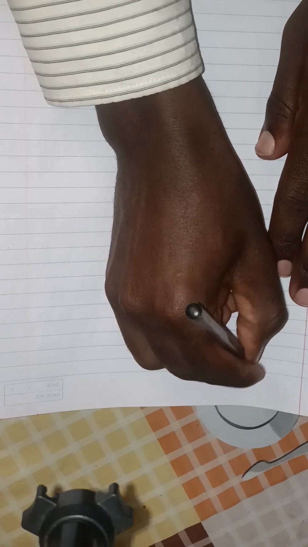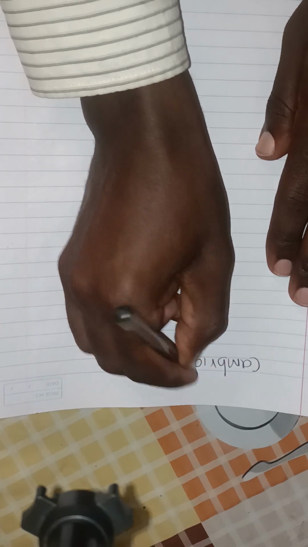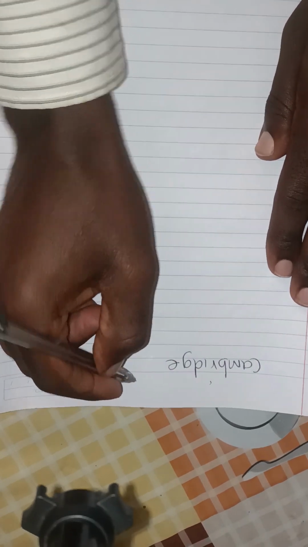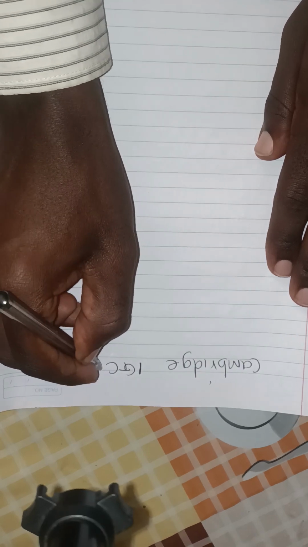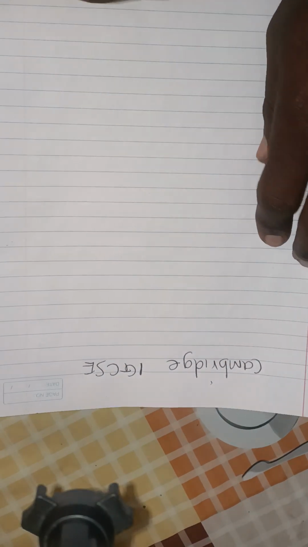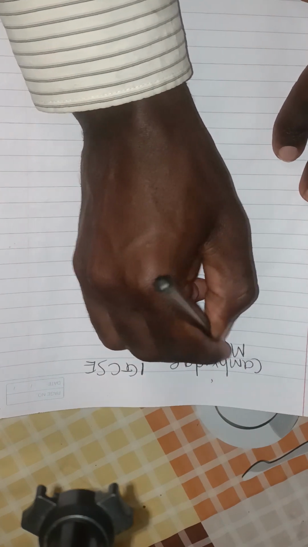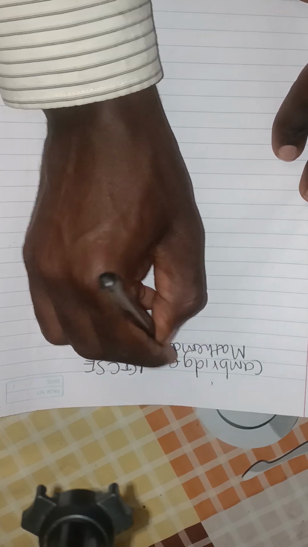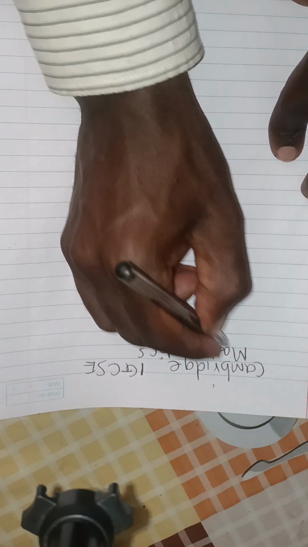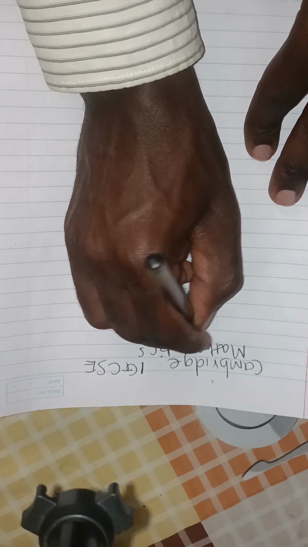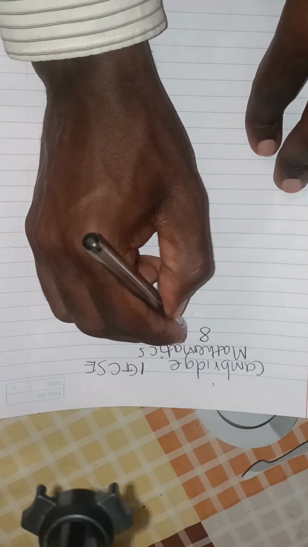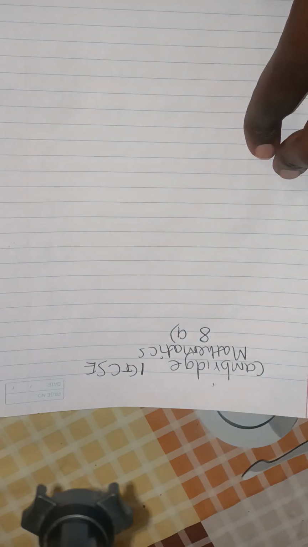A question here is given for us to work on, and this is Cambridge IGCSE, International General Certificate for Secondary Education. And this question is in a subject that is called mathematics. And the question is numbered 8. And we are going to do part A of that question.